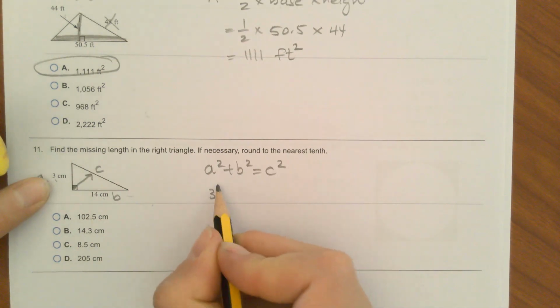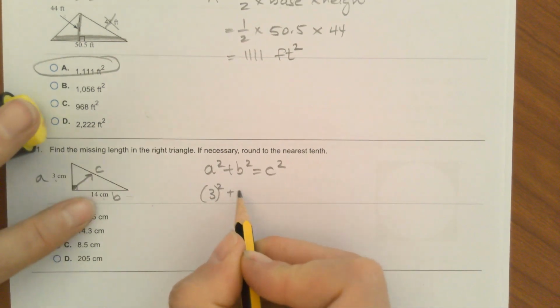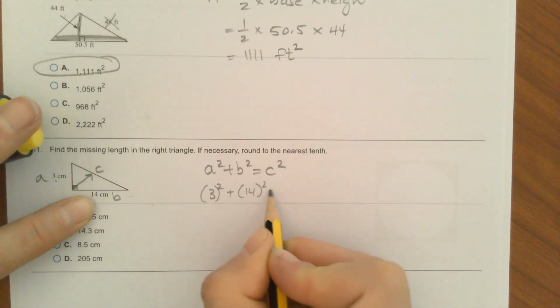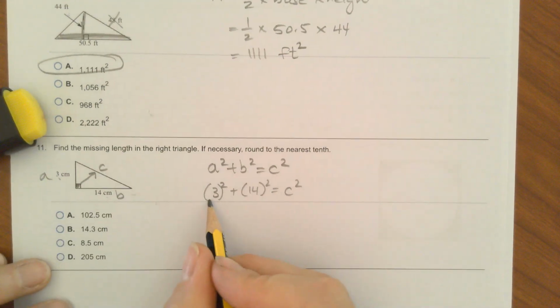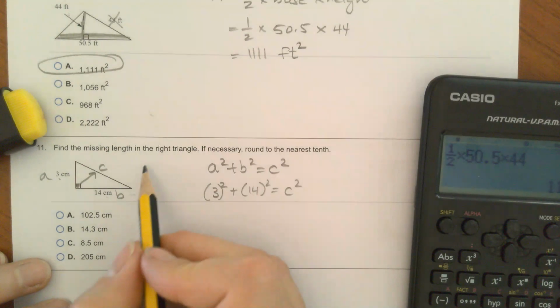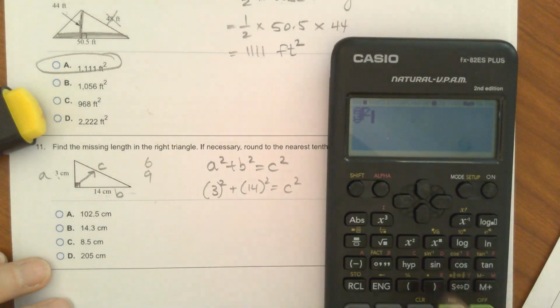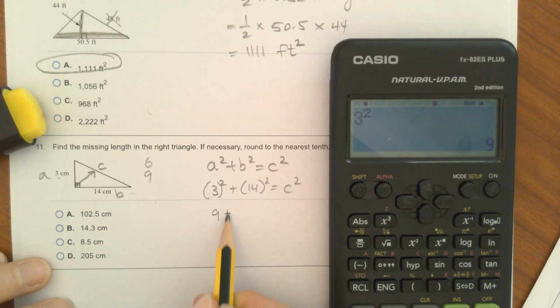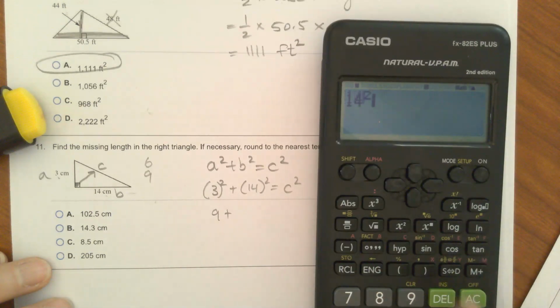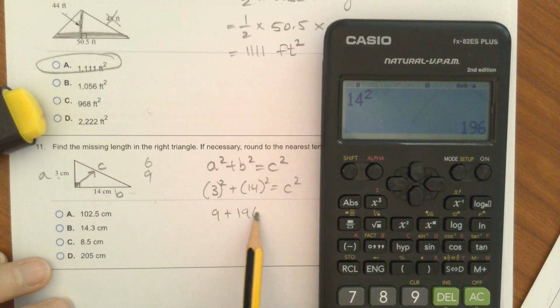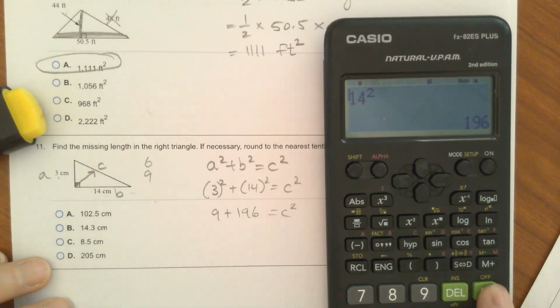So A is 3, so 3 squared. B is 14, so 14 squared equals C squared. So 3 squared. Is that 6 or 9? That's 3 times 3, so it's 9. And 14 squared, 196, C squared. So 9 plus 196 is 205.